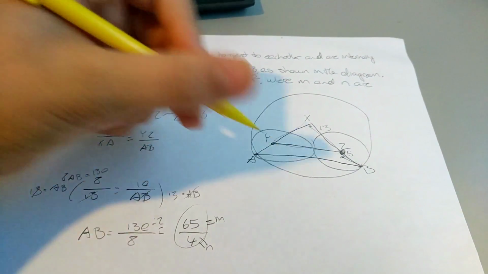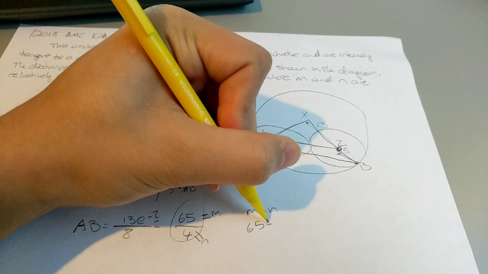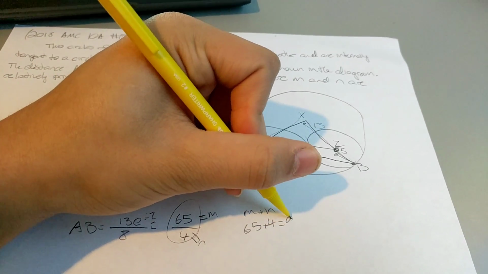So we need to find out what m plus n is. m plus n, that is going to be 65 plus 4, and the answer is 69.